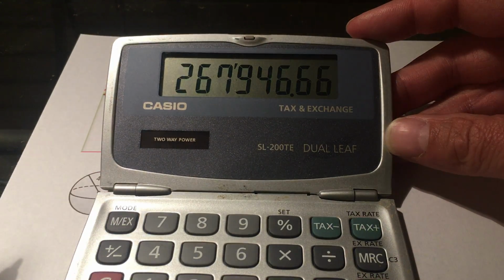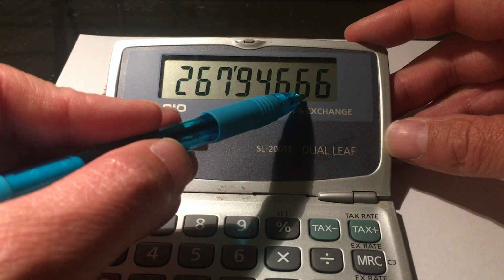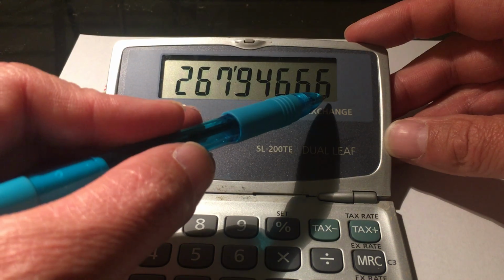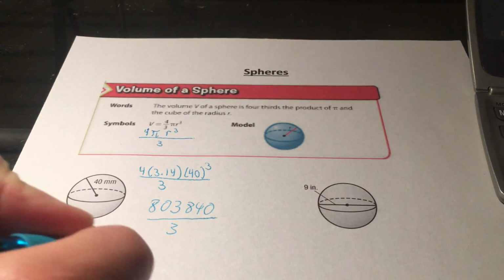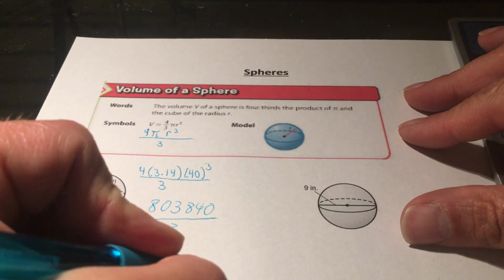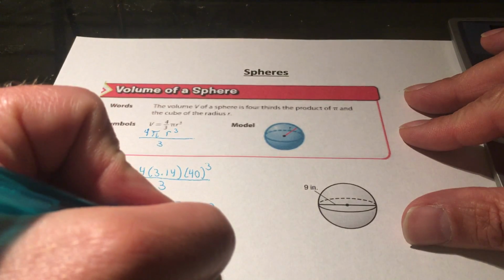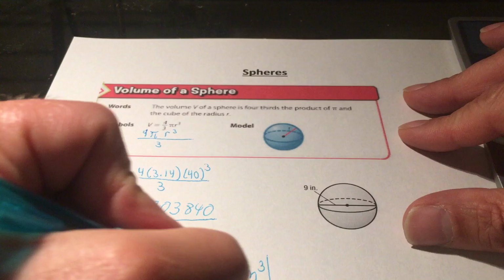Now again, it tells me for a lot of these I want to the nearest tenth. So I look right here because the nearest tenth is one place after. I look one place after, I see that's a 6, so I need to round up. So when I round up, I'm going to make that 0.7. So that becomes millimeters cubed.